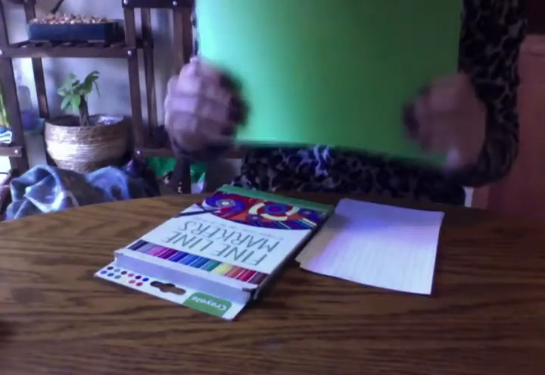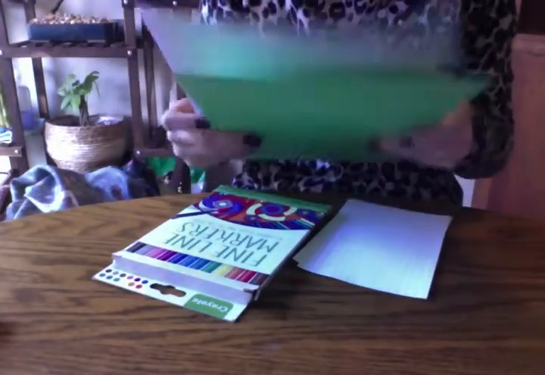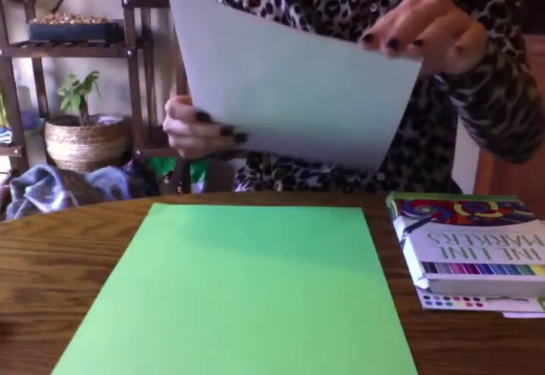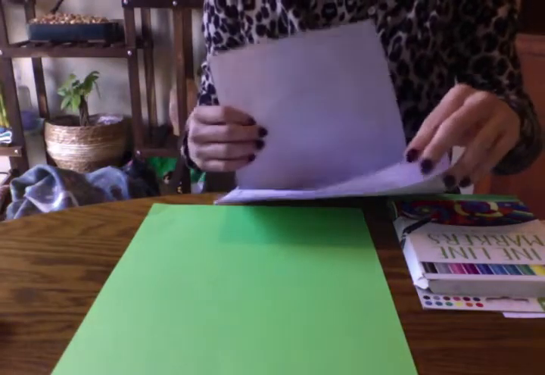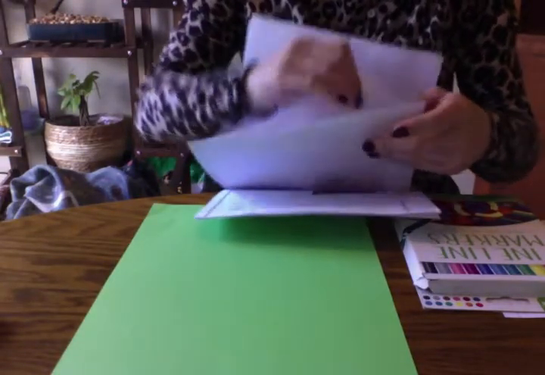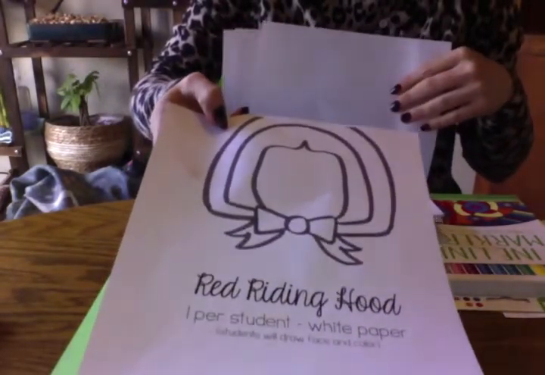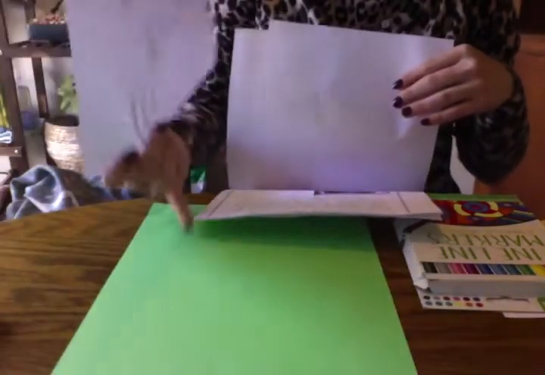Alright guys, for today's Craftivity, we are going to make a kind of storyboard for a fairy tale. Options that I have for you that I'm going to upload are Red Riding Hood, where you will color and make the face, cut out the title and the head, and you would put it on the piece of paper.